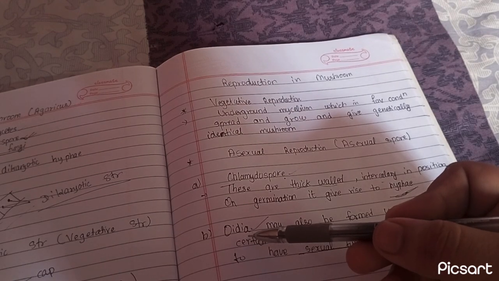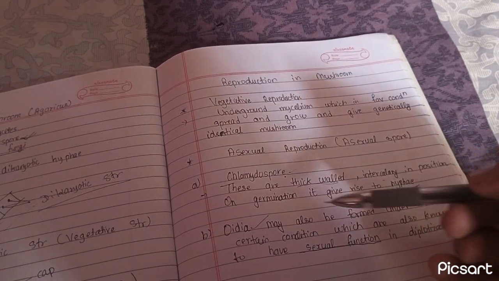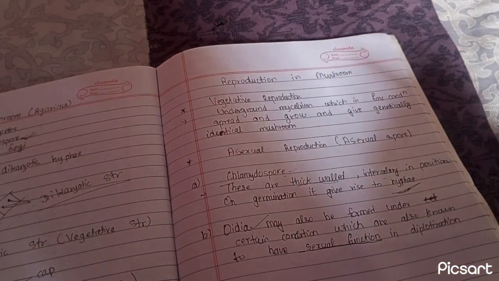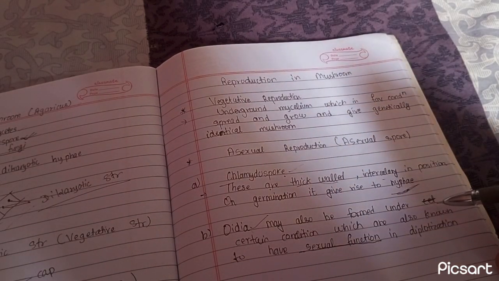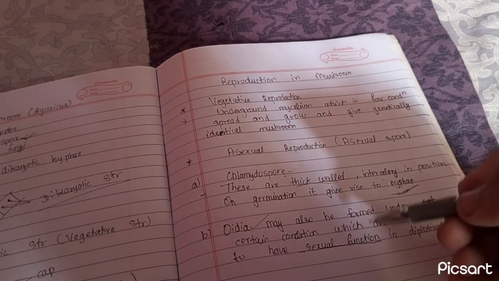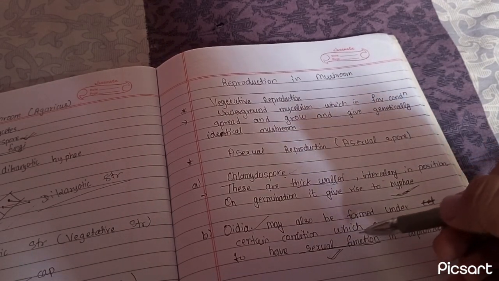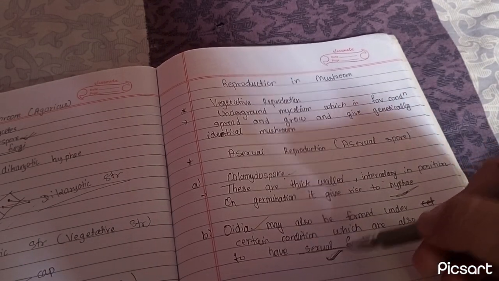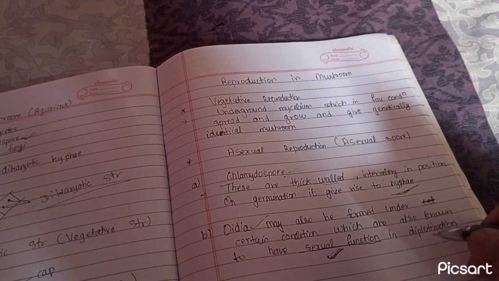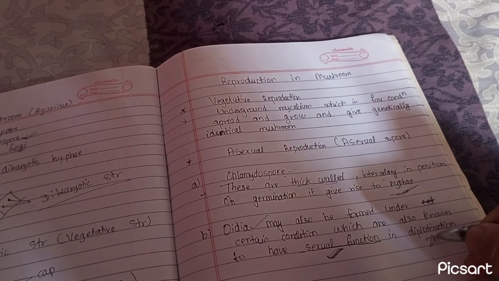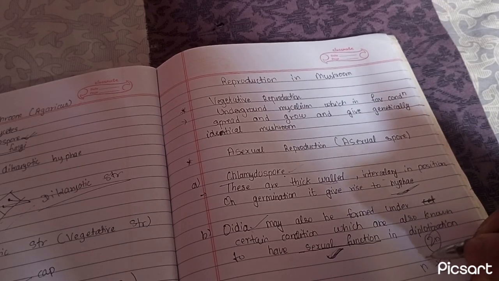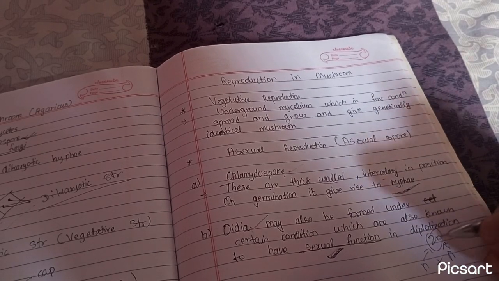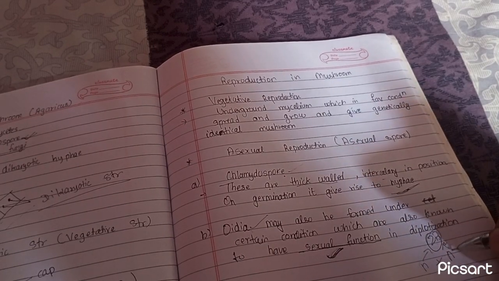Second is oidia. In some cases, oidia may also be formed under certain conditions, which are also known to have sexual function. This is important. This sexual function is diploidization. Diploidization means diploid formation, haploid to diploid.